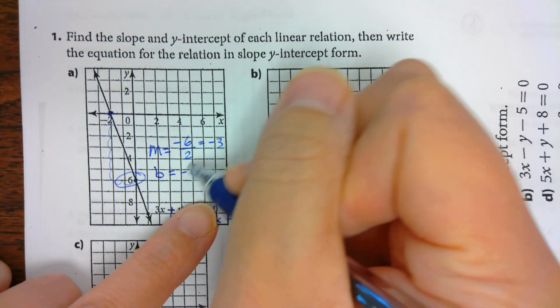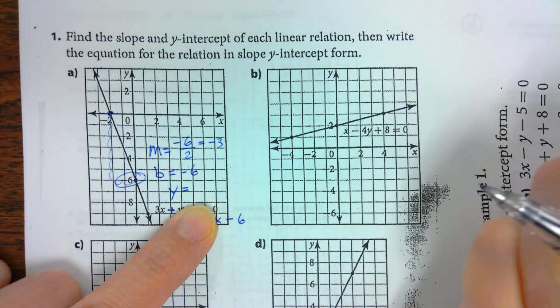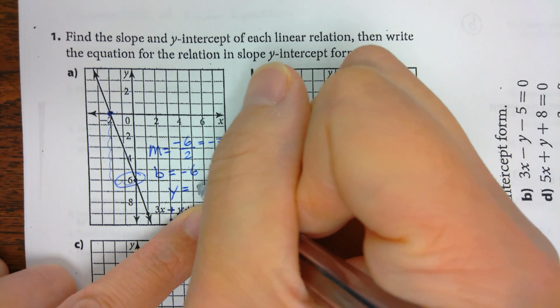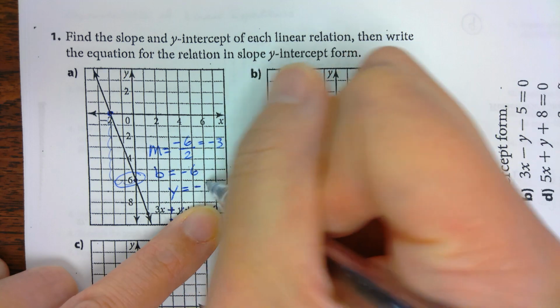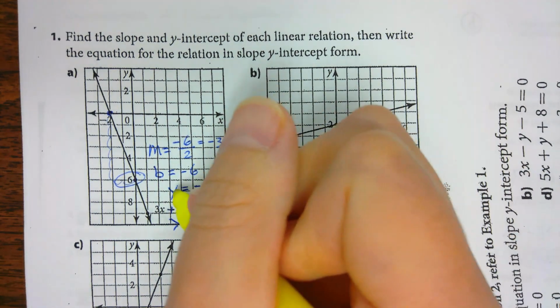So based on these two pieces of information, what's my equation? Y equals? Yeah, Armin? Negative 3x minus 6. Okay. Ta-da!